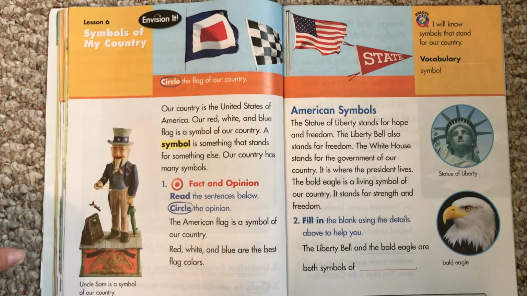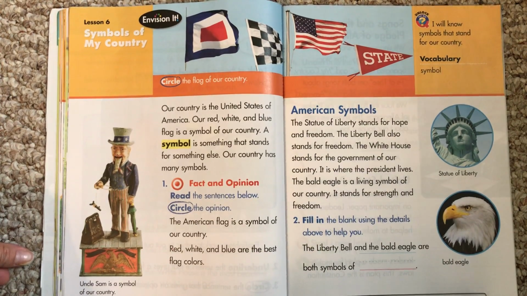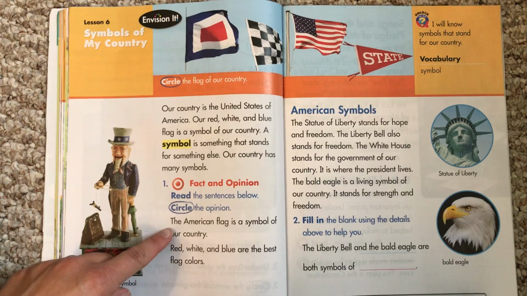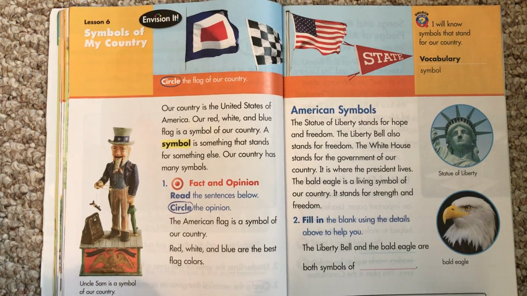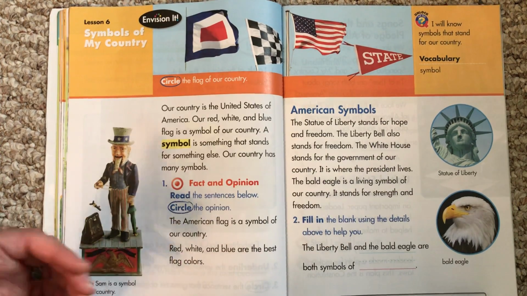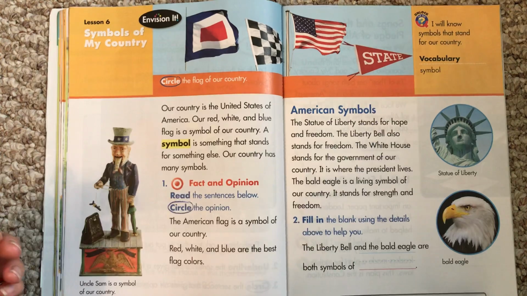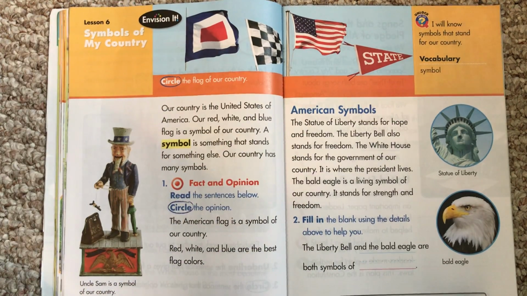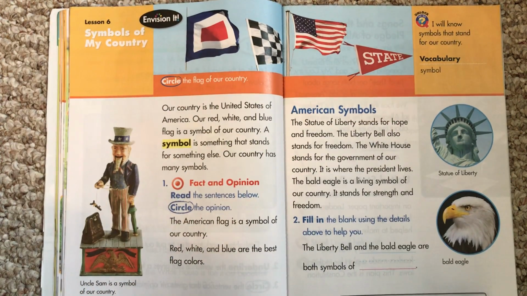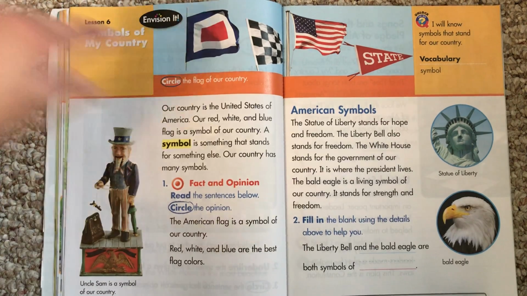Okay, so a symbol is something that stands for something else. The American flag is a symbol of our country. Red, white, and blue are the best flag colors. So our American flag is red, white, and blue. Right? Red, white, and blue. And those are the colors, they are symbols for our country.